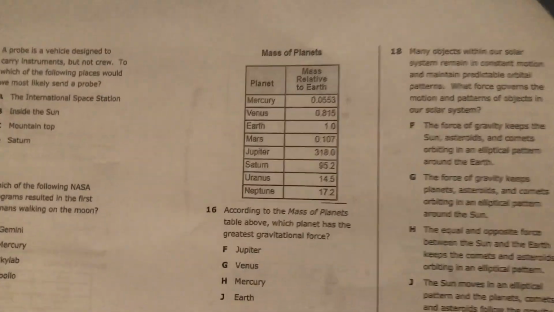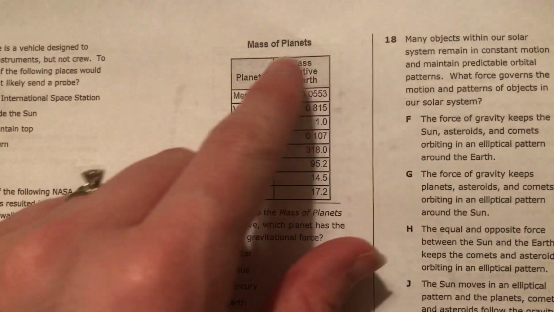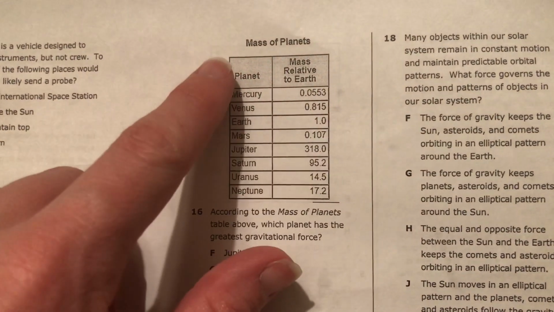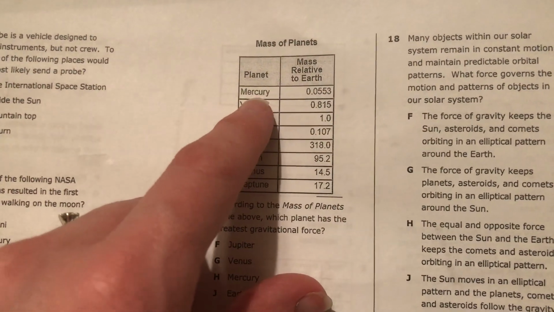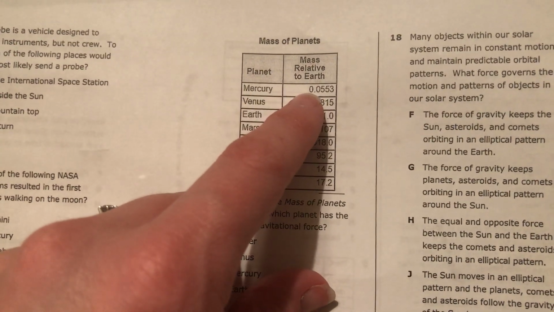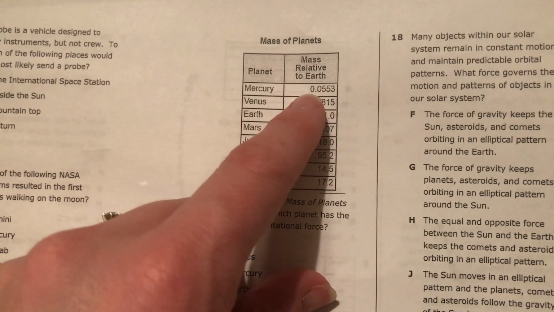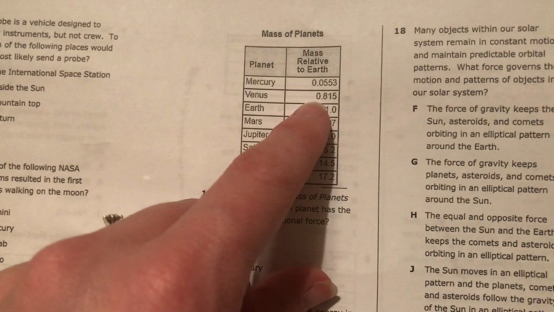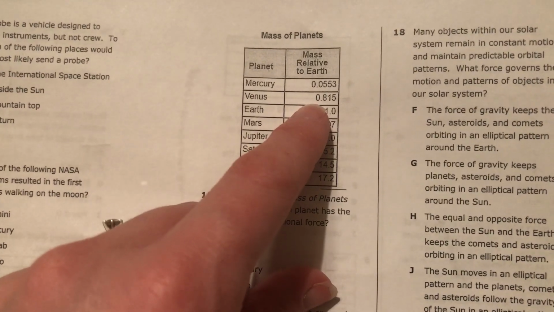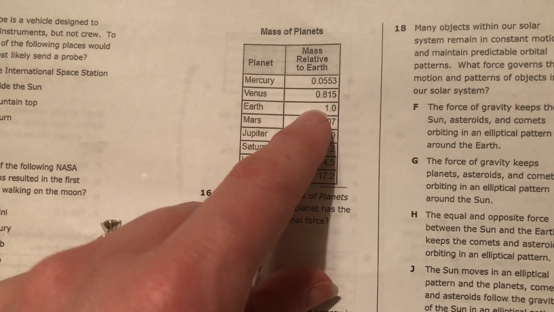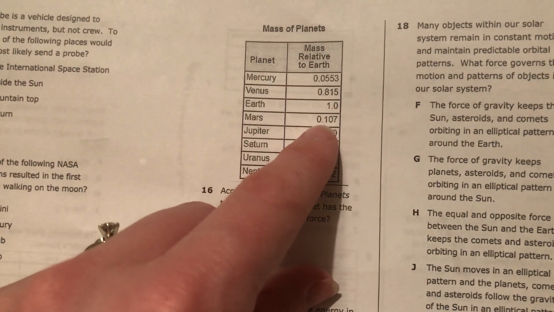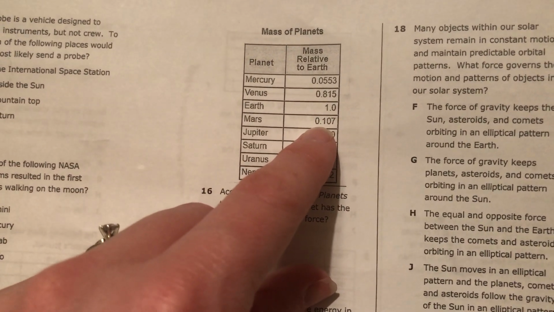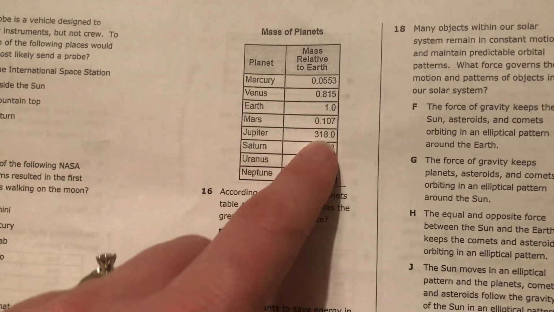Number 16. Gives a data table with the mass of planets. So they have the planet's name and its mass compared to Earth. So Mercury's mass is 0.0553 times smaller than Earth's. Venus's is 0.815 times smaller than Earth. Earth's is at a 1. Mars is 0.107 times smaller than Earth.